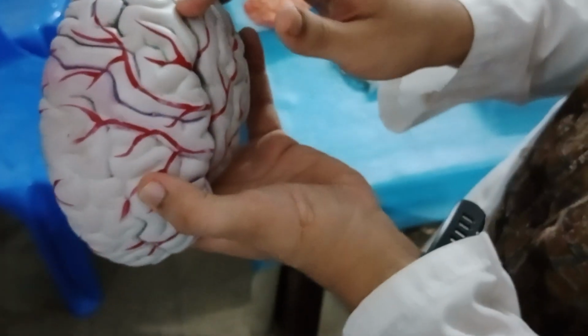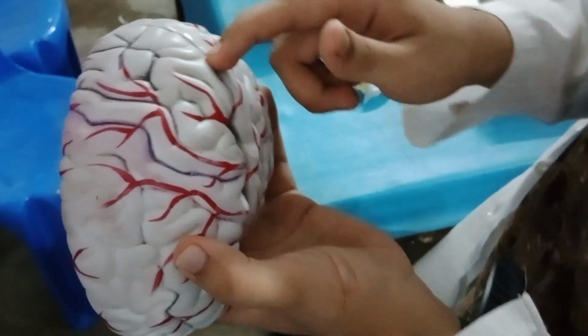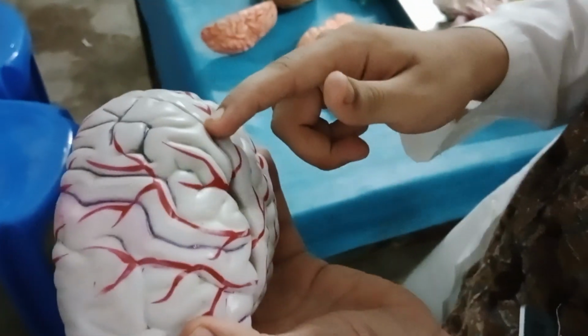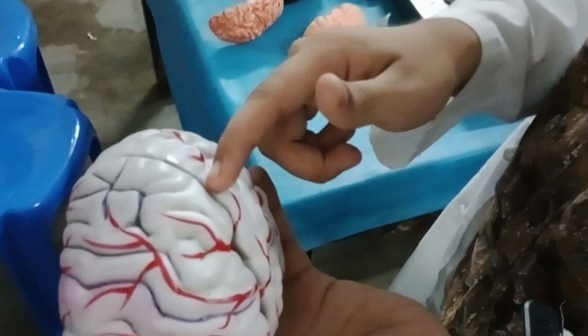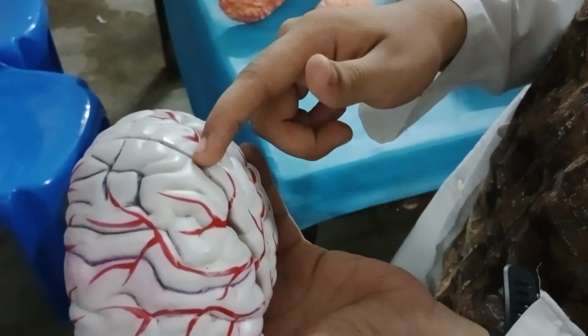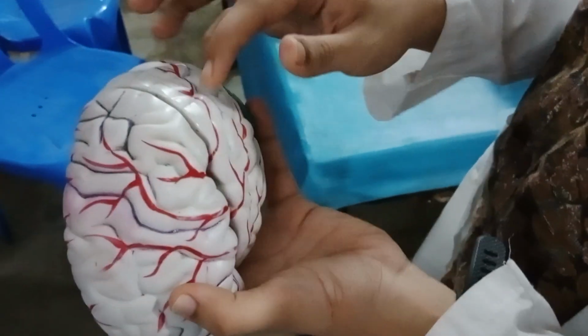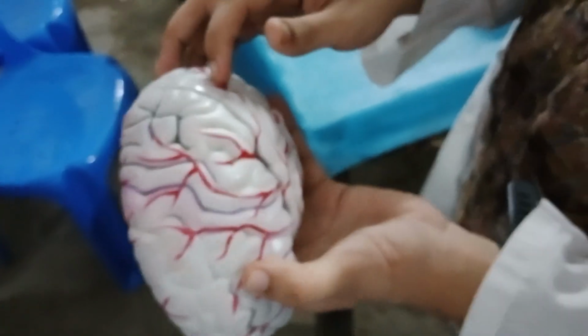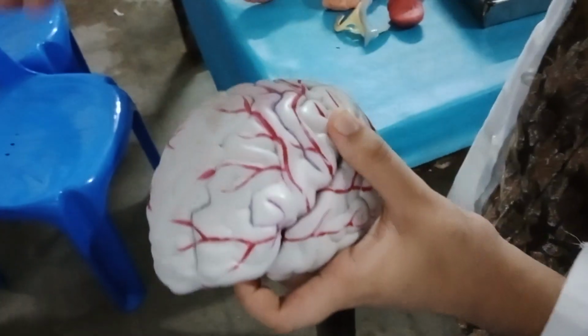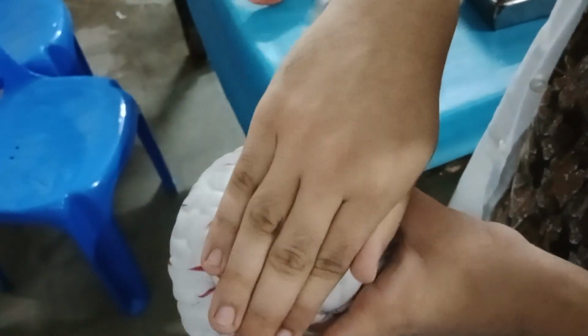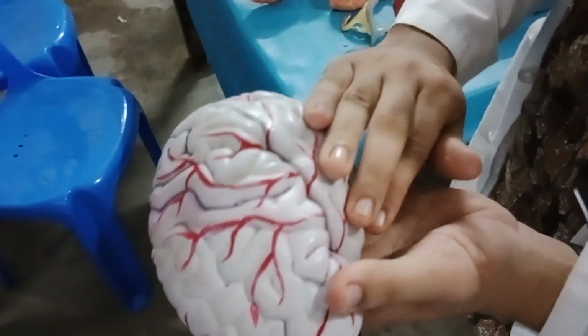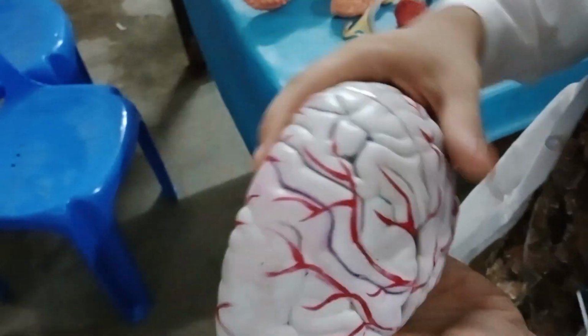And from the posterior ramus of lateral sulcus to the first imaginary line, if you draw another line, the horizontal line, that will be the second imaginary line, and that will divide the hemisphere into frontal lobe, parietal lobe, temporal lobe, and small occipital lobe.